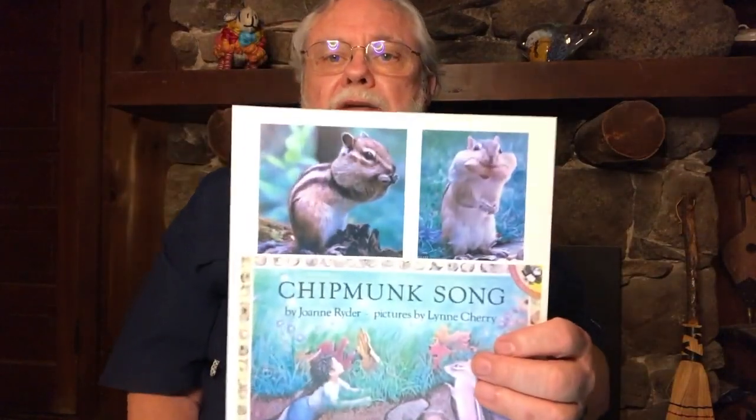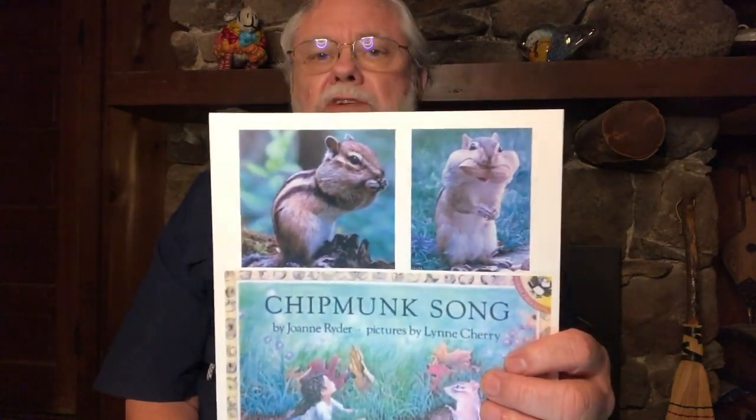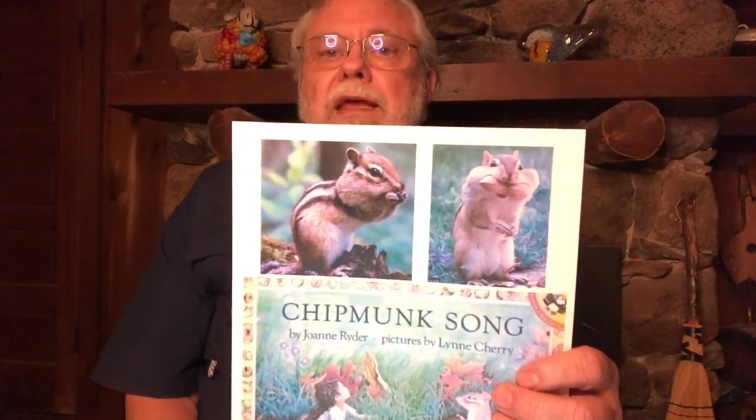For Chauncy Chipmunk today, our first topic is going to be chipmunks. And here's a couple pictures of chipmunks. And you can see this one has big puffy cheeks. The chipmunk's cheeks can really stretch, and they can carry a lot of food in their cheeks.